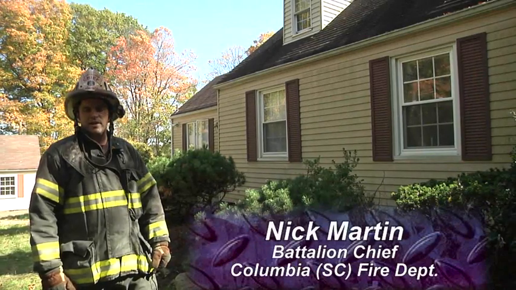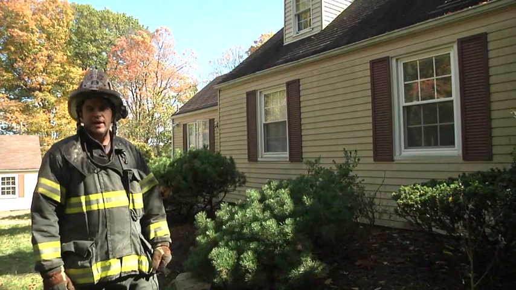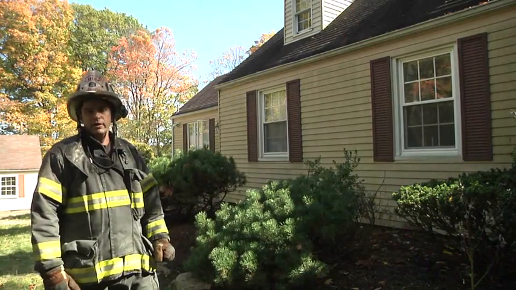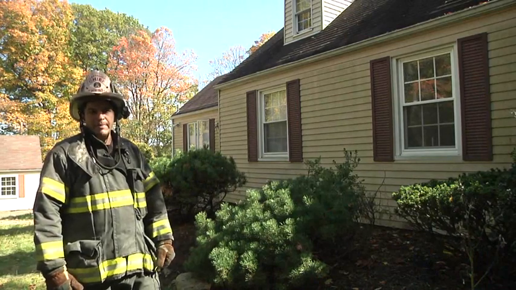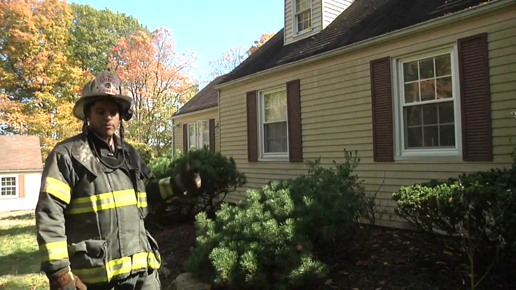I'm Nick Martin, and today we're going to talk about knee walls and some methods that we're going to use to deal with that style of fire. If you look at the structure I have here in front of me, it's a very common dwelling. It's a 1.5 story Cape Cod style dwelling. This type of structure here is going to pose a knee wall problem.